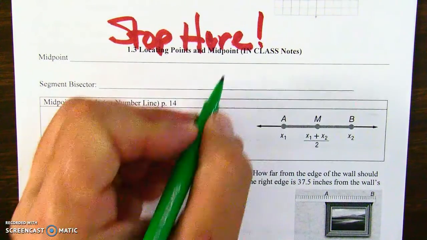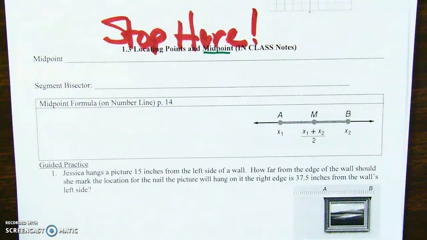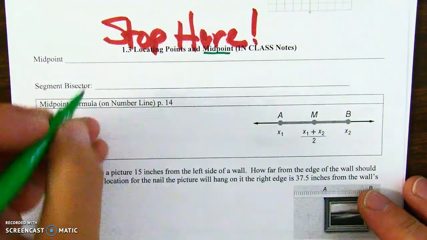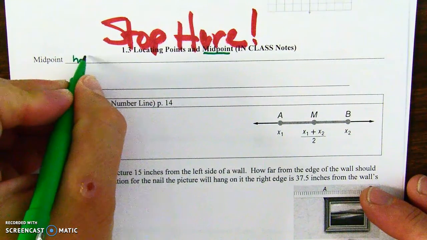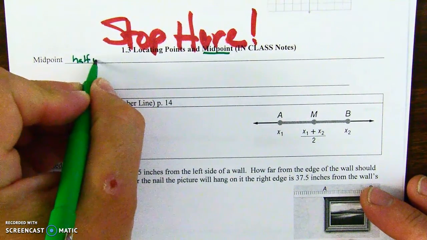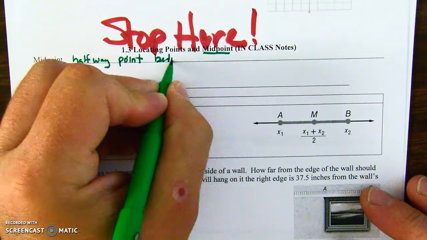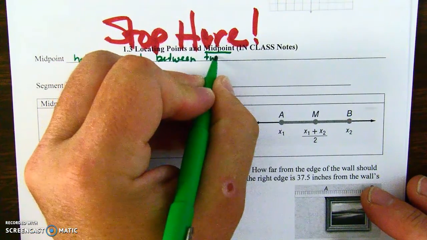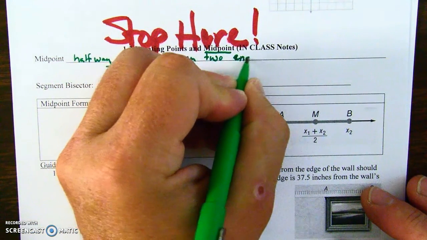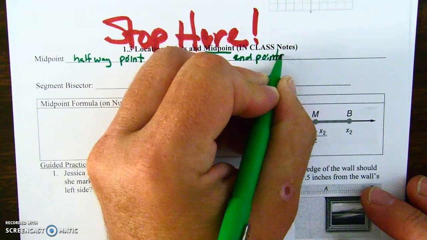The biggest thing we're going to be talking about today is how to find a midpoint. Midpoint is basically finding the middle of something, median, whatever you want to call it. As the book defines it, the midpoint of a segment is the point halfway between the endpoints of the segment. So we can write here: halfway point between two endpoints.